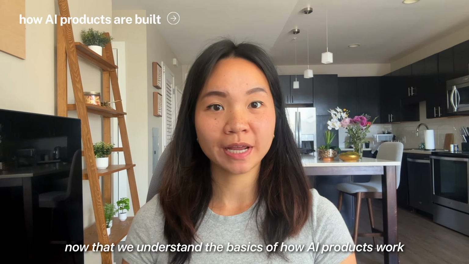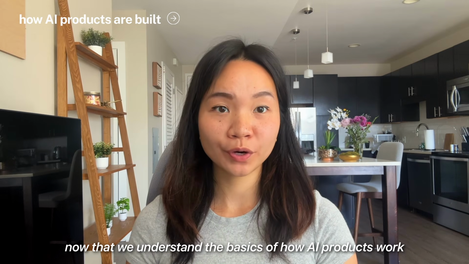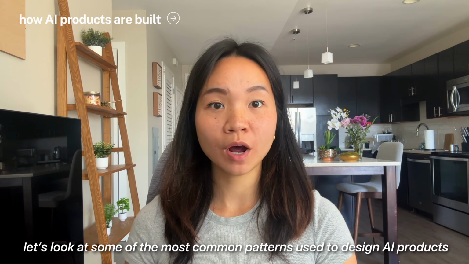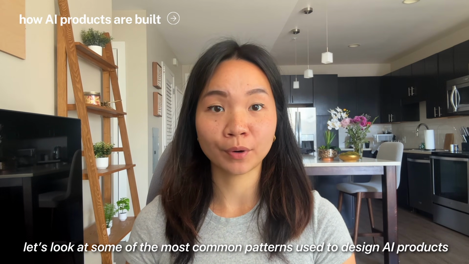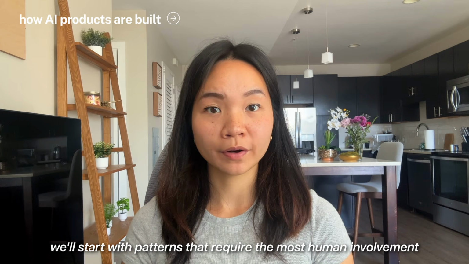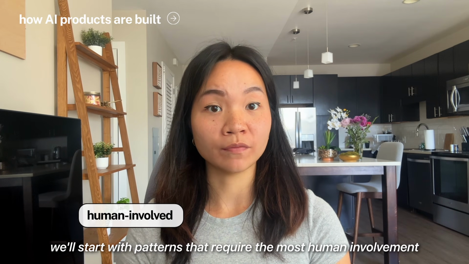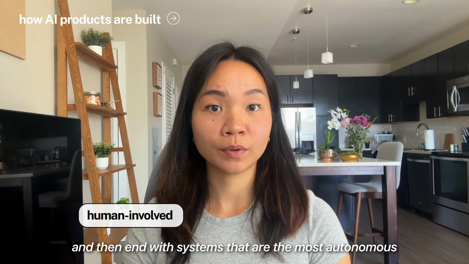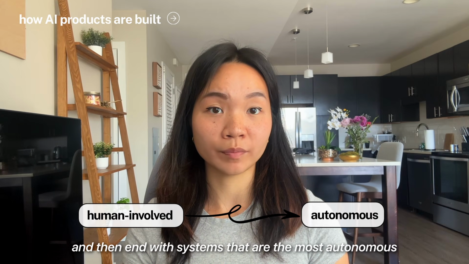Now that we understand the basics of how AI products work, let's look at some of the most common patterns used to design AI products. We'll start with patterns that require the most human involvement, and then end with systems that are the most autonomous.